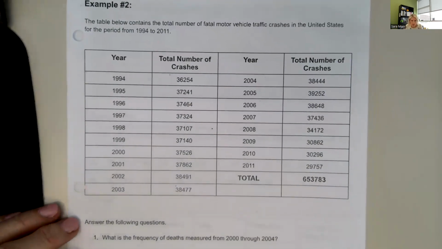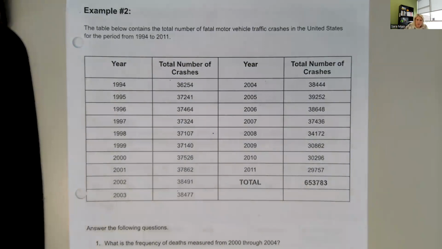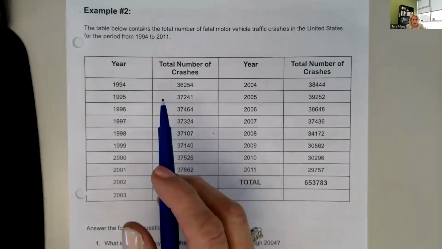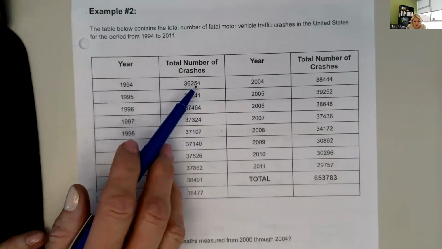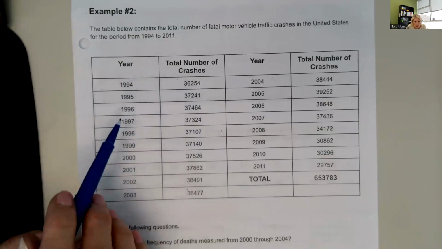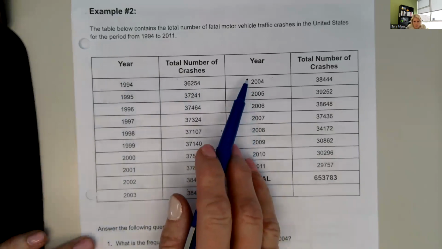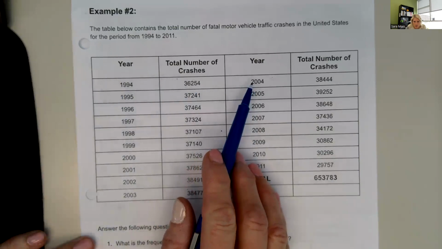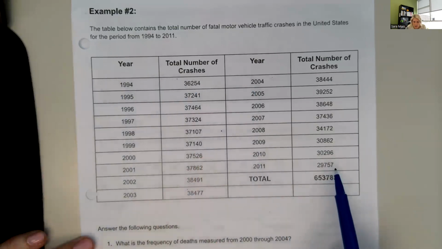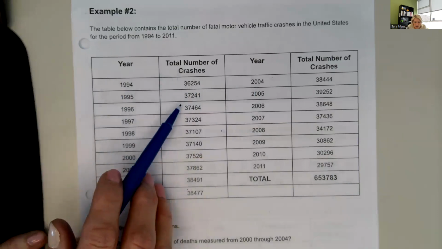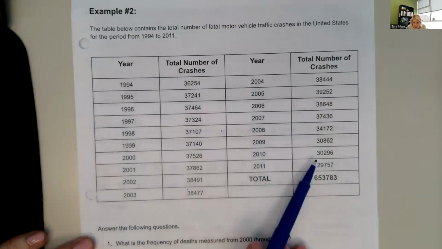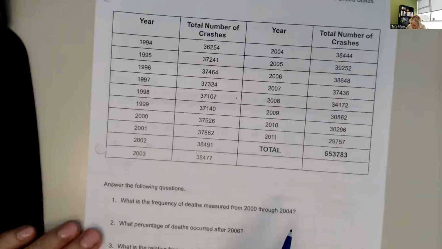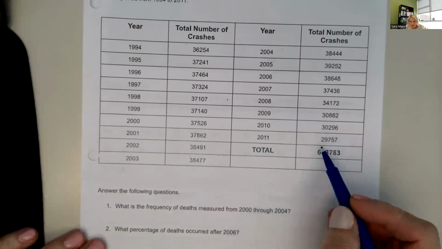Okay, example 2 says the table below contains the total number of fatal motor vehicle traffic crashes in the U.S. from the period of 1994 to 2011. So starting at 1994, there were 36,254 crashes in that year. And then it goes down to 2003, and then you go back up here. It resumes at the top of this third column for 2004 through 2011. Here are the number of crashes. So it looks like they were kind of increasing quite a bit to about 2005, and then they went down. They've been decreasing since then. And then here is the total.